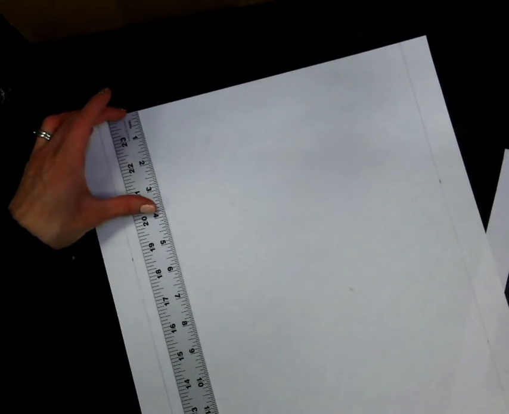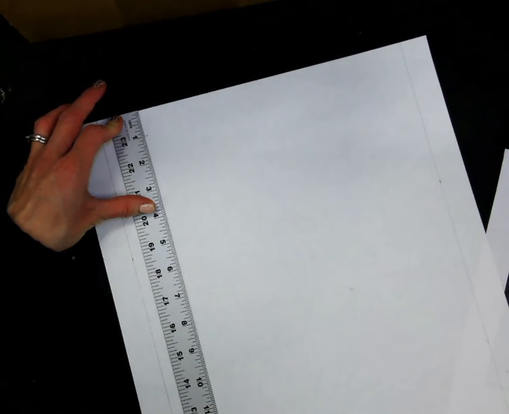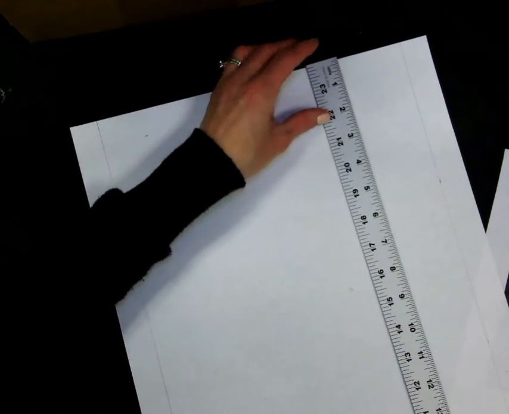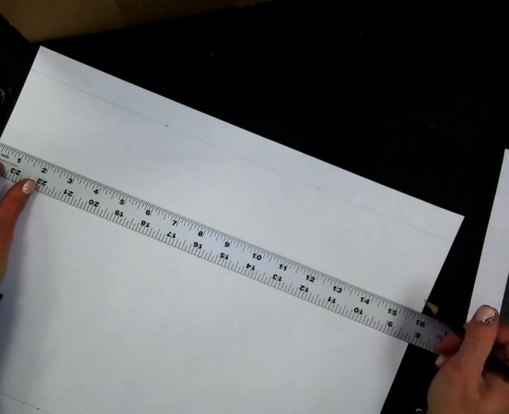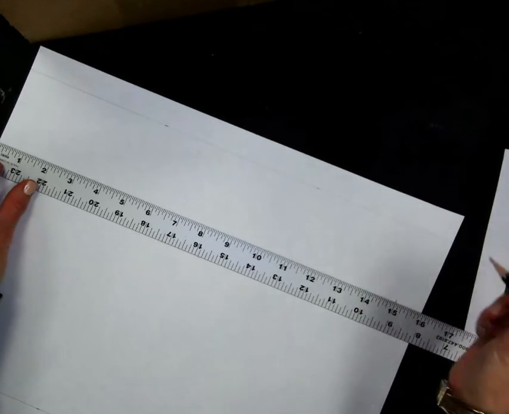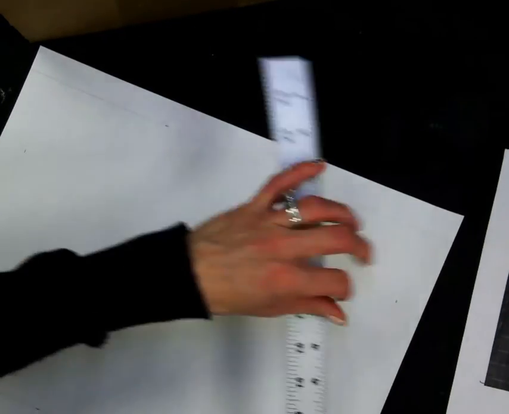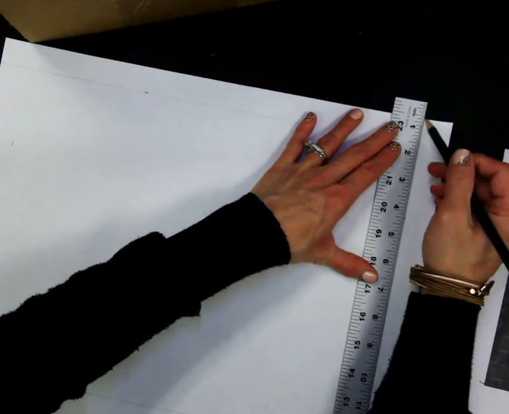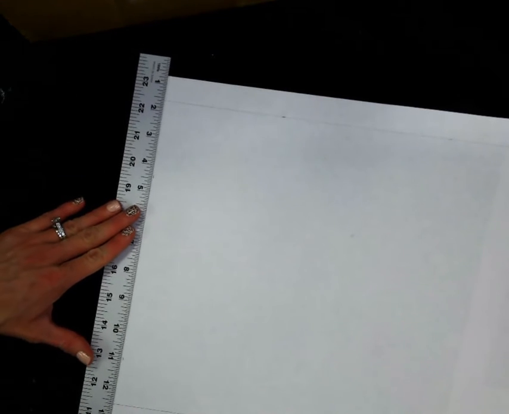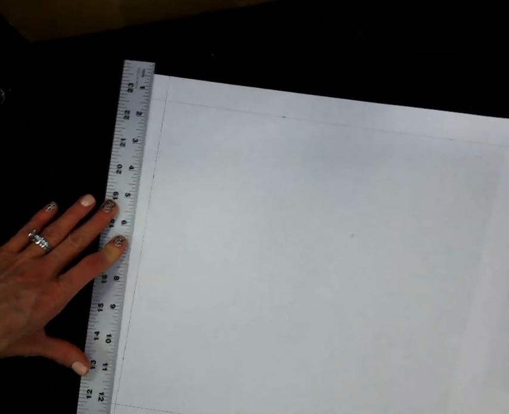And the same thing for the top and the bottom. 1 and 15. Again, my paper doesn't quite go the full 16 inches. This one's only a 1/16 of an inch off. But pretend like it's right and mark that whole inch. I connect those lines together. And now I have a 1-inch border around my drawing paper.